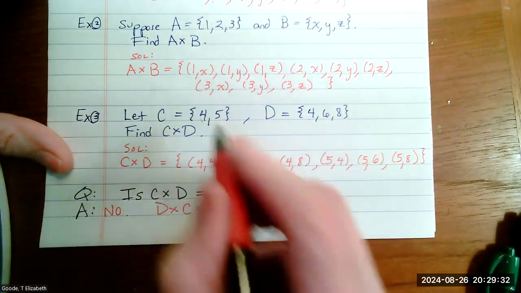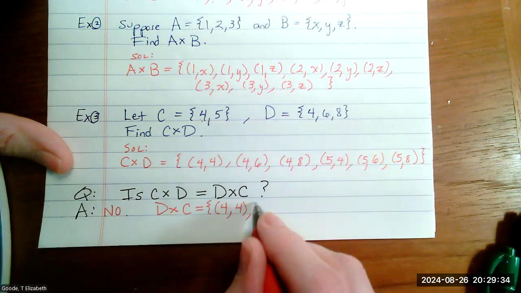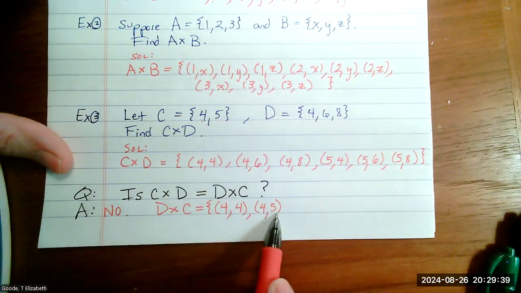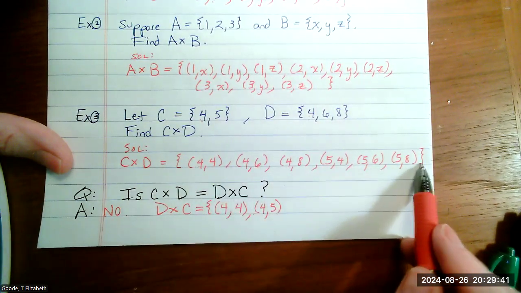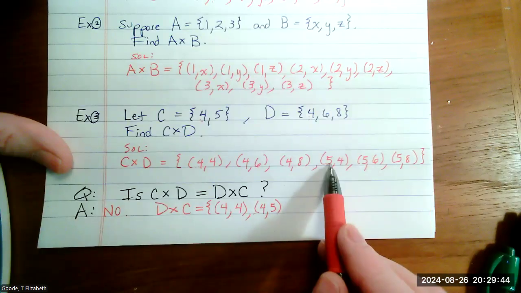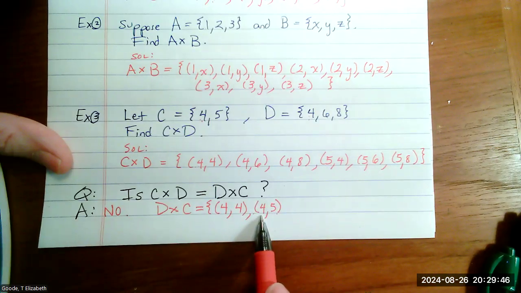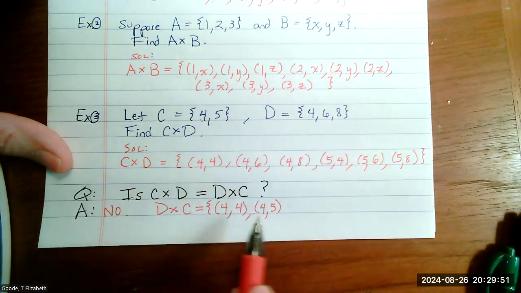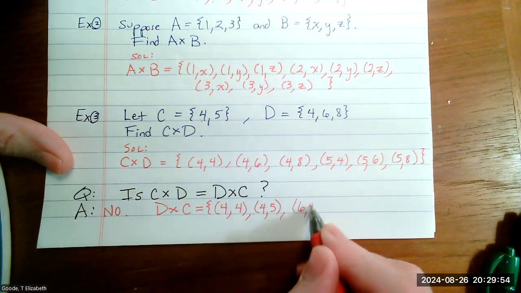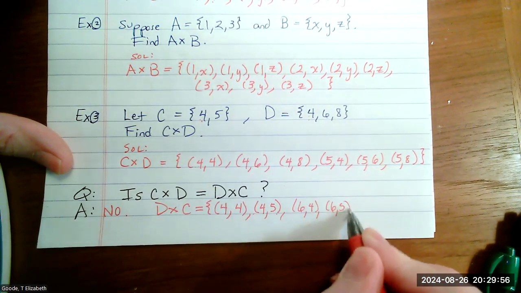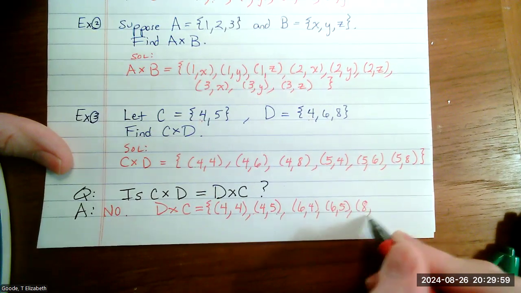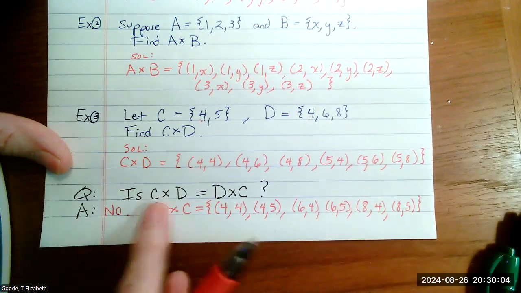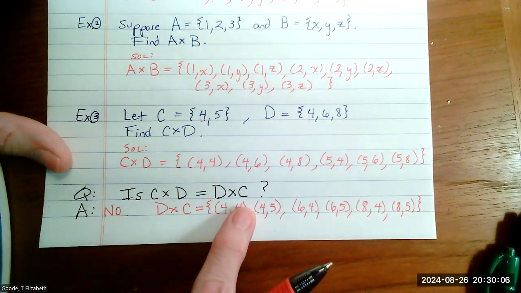4 can mix and match with 4. 4, 5. You see, that's an element in D cross C, but 4, 5 is not an element of C cross D. 5, 4 is not the same element as 4, 5. All right, so we've exhausted the 4 from D as the first coordinate. Now 6 can mix and match with 4 and with 5. And finally 8, 4, and 8, 5. So in general, C cross D will not equal D cross C.